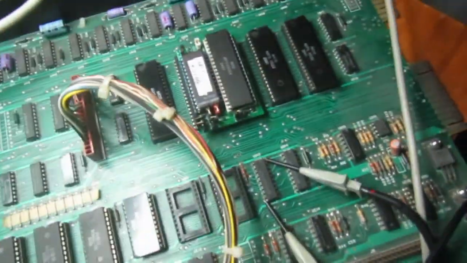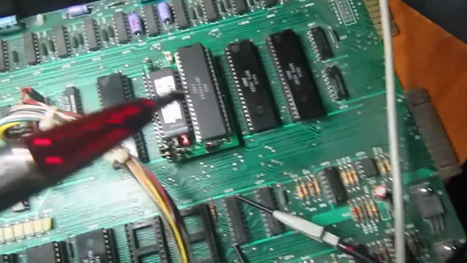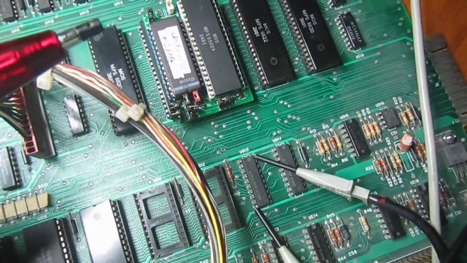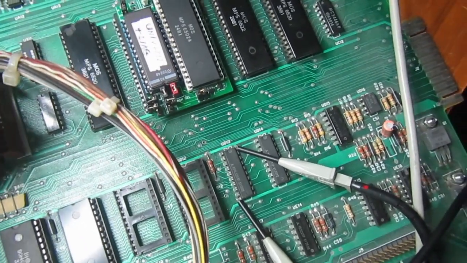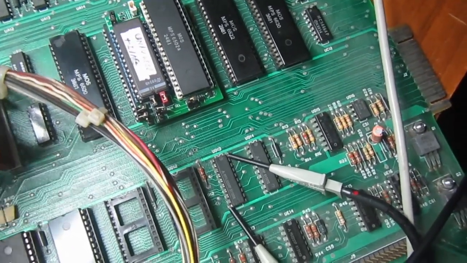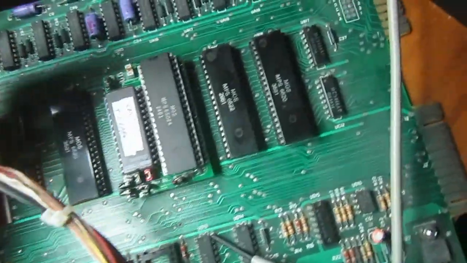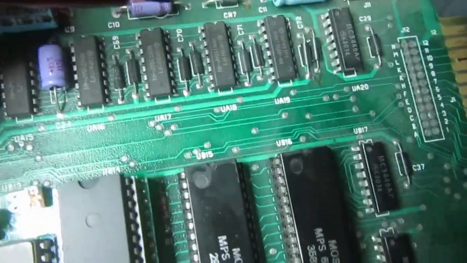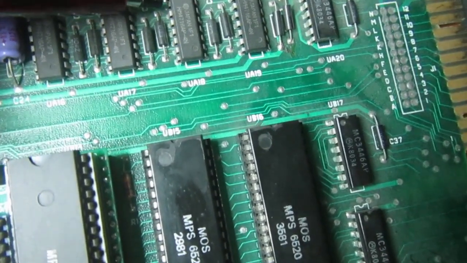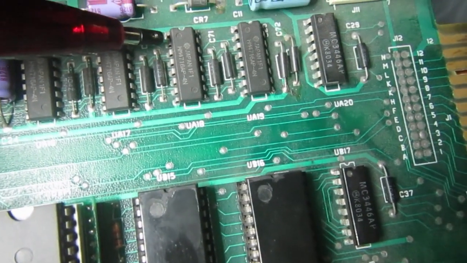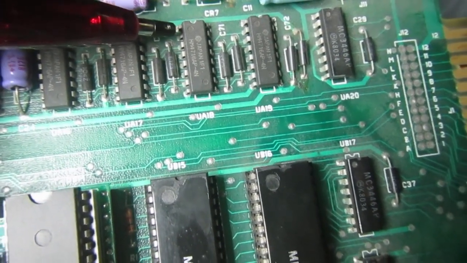Now I connected my current tracer because it can show me where the data 0 fault is, because it will flash with high current. And if I go on the RAM chips, pin 2 is data, I guess it's data input, but we'll see on the schematic later.